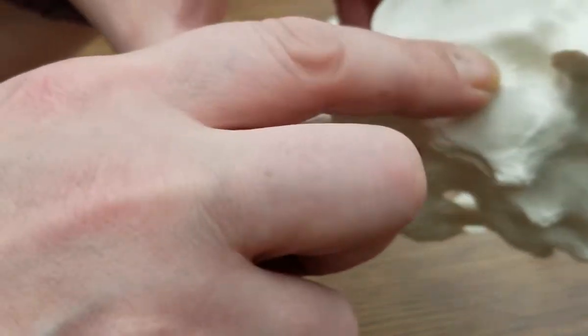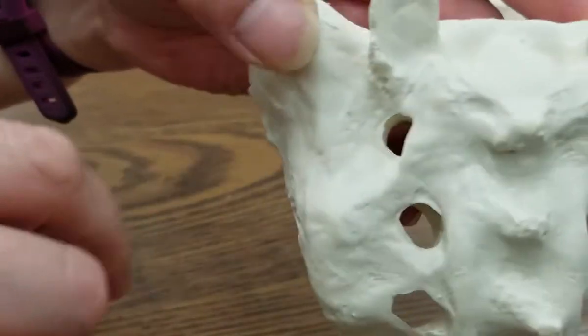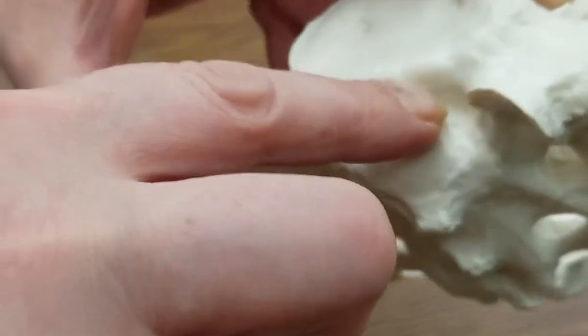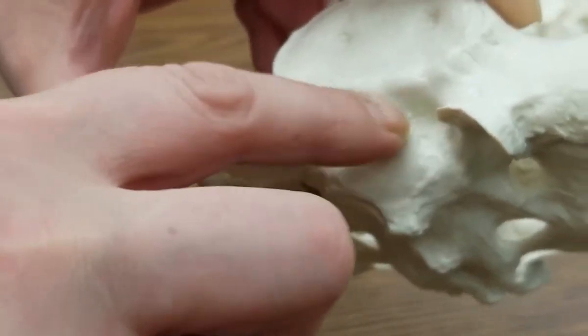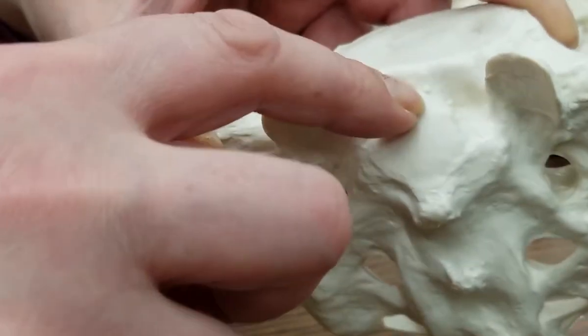So that is actually called the sacral canal because it's still there, it's just in there. You just can't see it on the model because this is a plaster cast, but there's still a remnant of this hole from when these were vertebra, and that's the sacral canal.